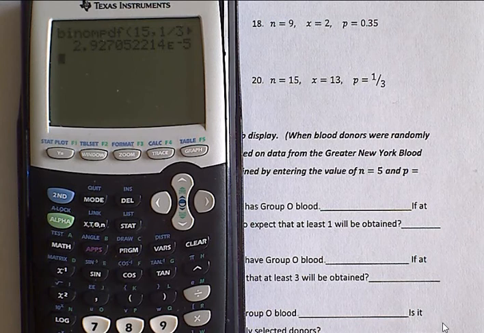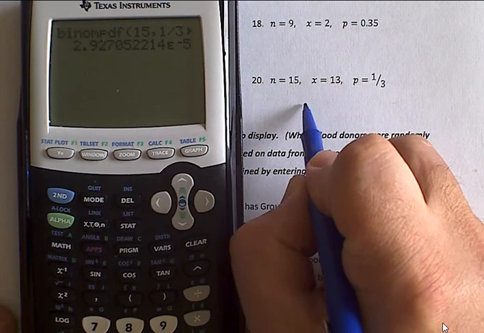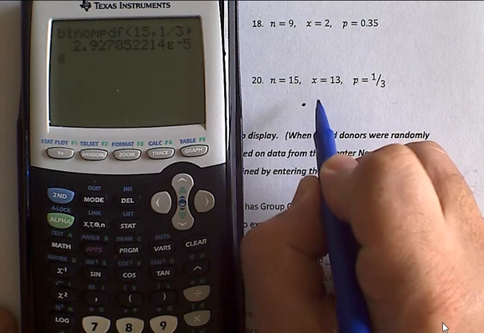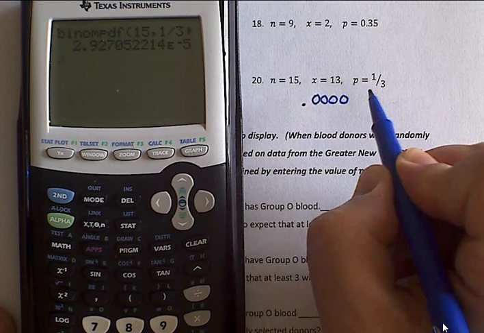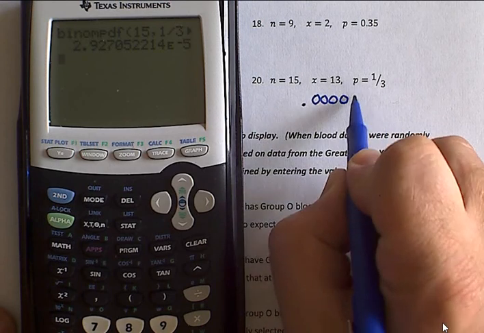Okay, remember that's scientific notation. So I'm going to move the decimal point 5 times in the left direction. So as a decimal then, that's 0.0000293.